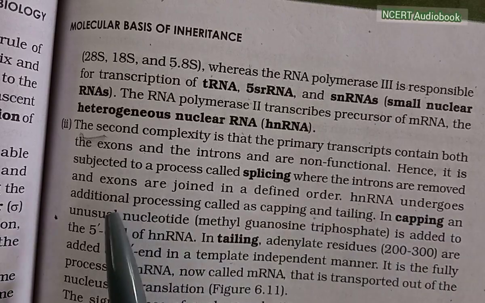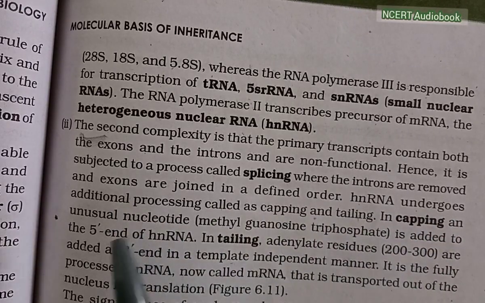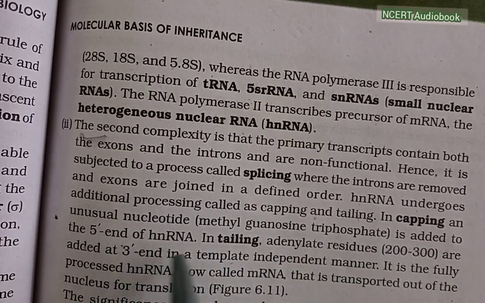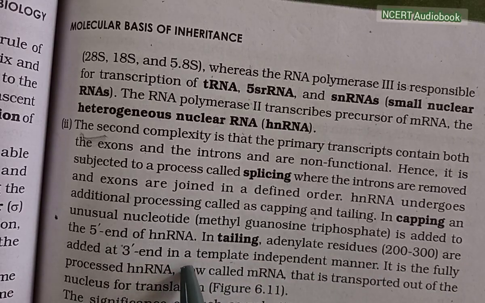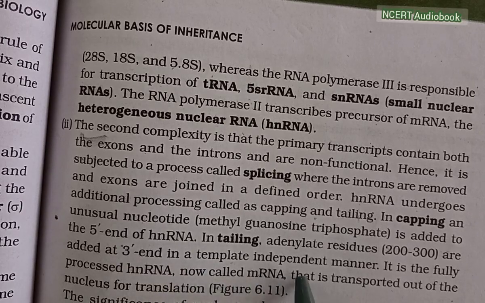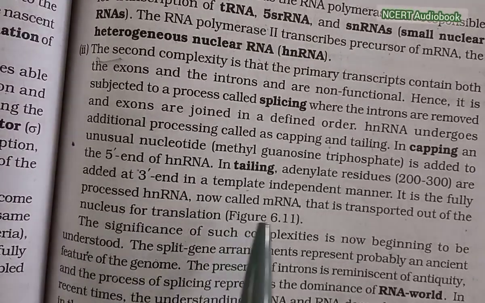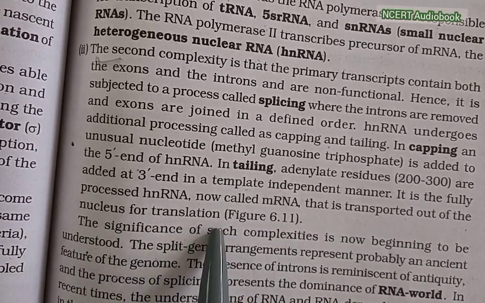hnRNA undergoes additional processing called capping and tailing. In capping, an unusual nucleotide, guanosine triphosphate, is added to the 5' end of the hnRNA. In tailing, adenosine residues are added at the 3' end of the RNA in a template independent manner. The fully processed hnRNA, now called mRNA, is transported out of the nucleus for translation.